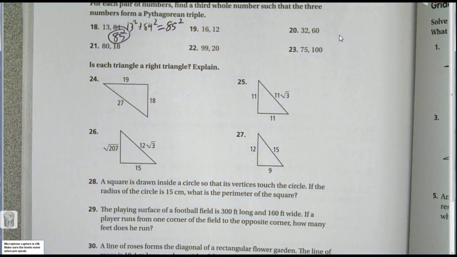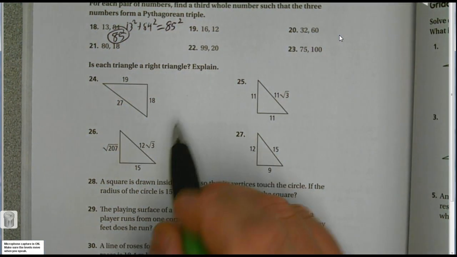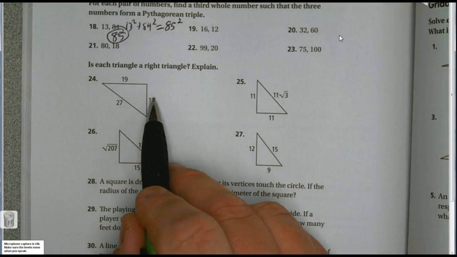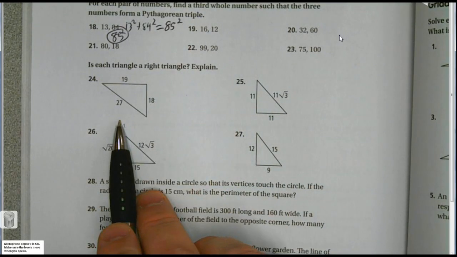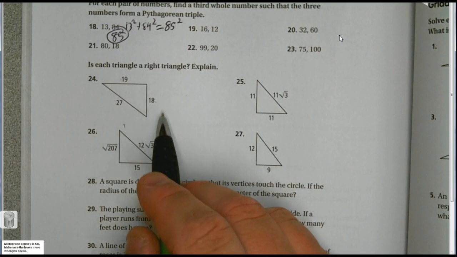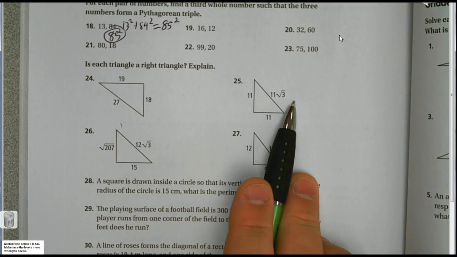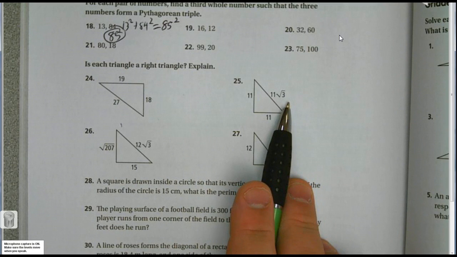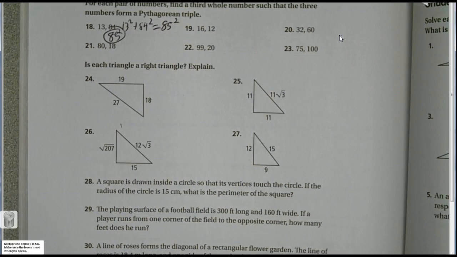In 24 through 27, you're just checking, just like we did in the workbook, just like we did in the notes, is this a right triangle? So is 18 squared plus 19 squared equal to 27 squared? If it is, then it's a right triangle. Is 11 squared plus 11 squared equal to 11 squared or 3 squared? If it is, it's a right triangle. If it's not, it's not. So you got 4 of these to check. Just by looking, I think 2 are and 2 aren't. So, you know, that's something to guide you there.